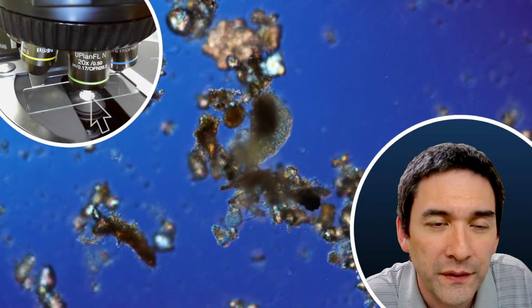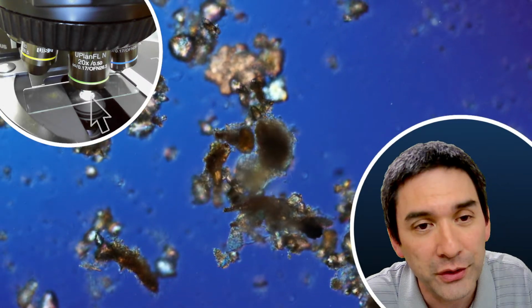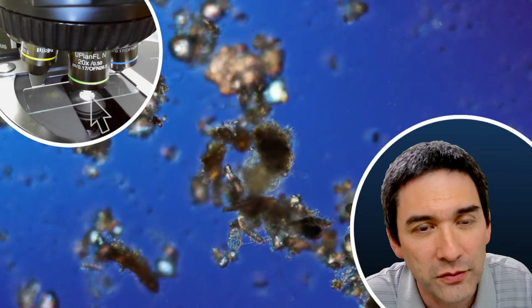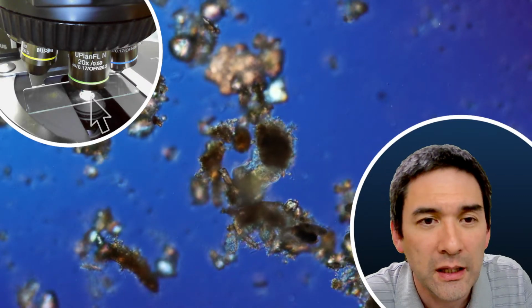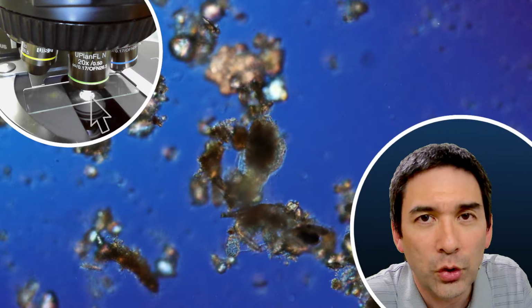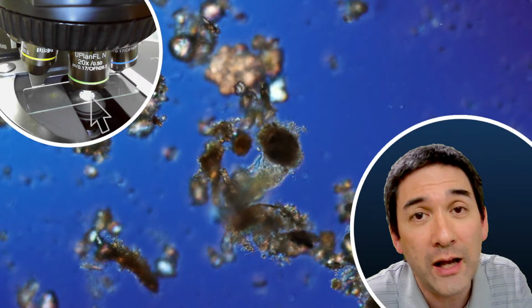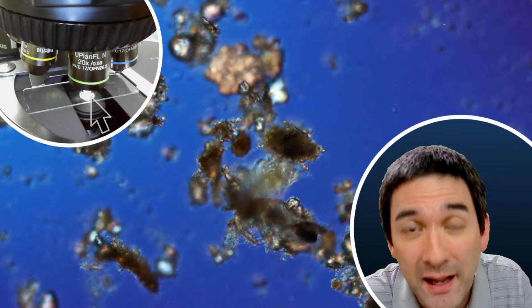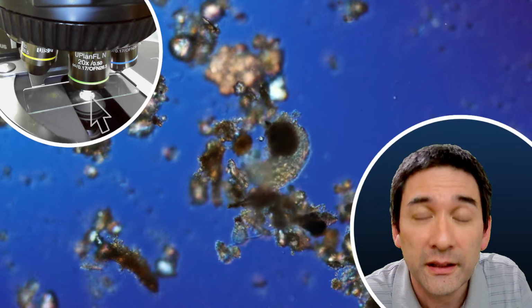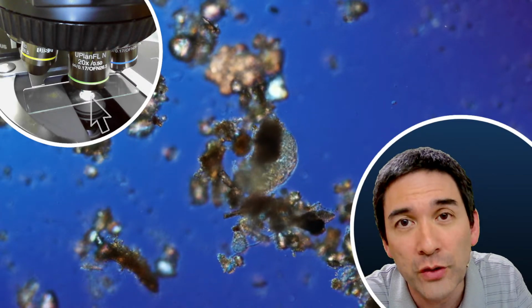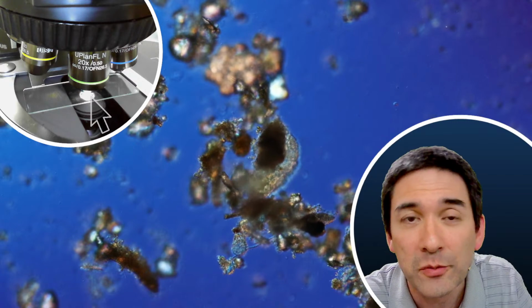I've not done this myself, but I remember from university that if you want to check the water quality of tap water, you have to concentrate it by passing the water through a filter and then observing the filter. Otherwise, the concentration of microorganisms might be too low.